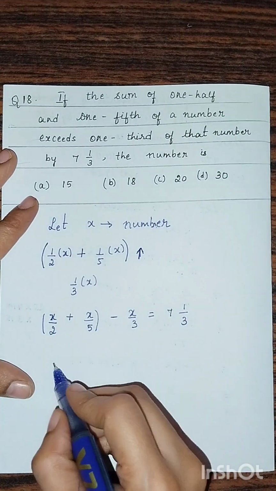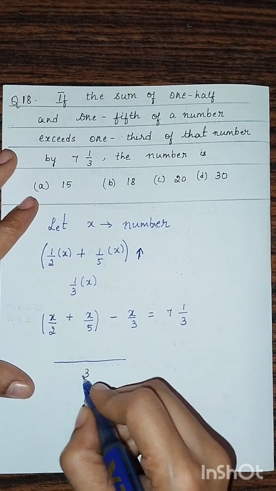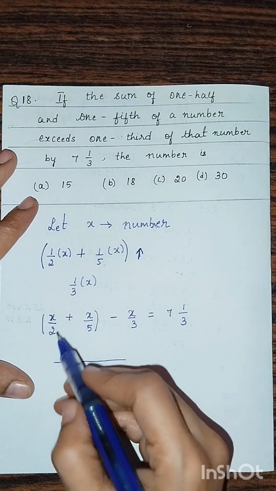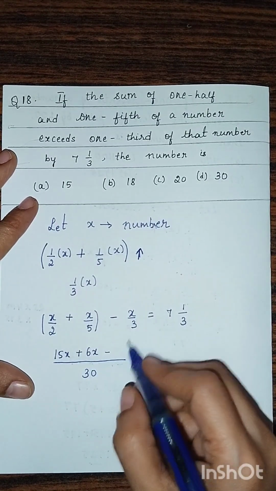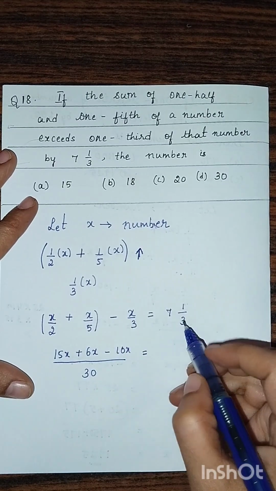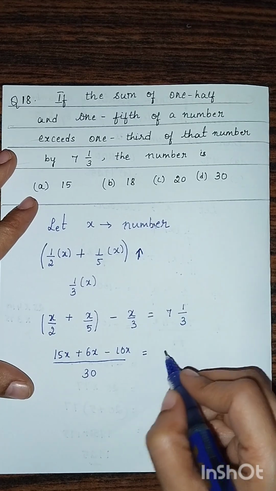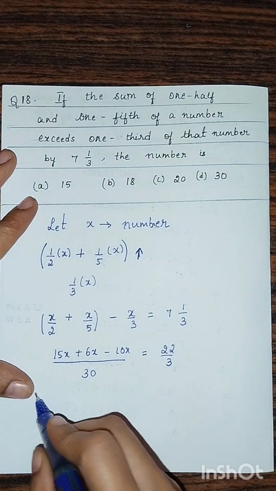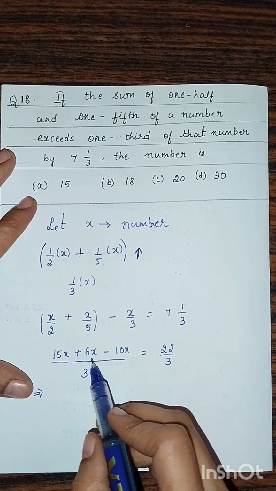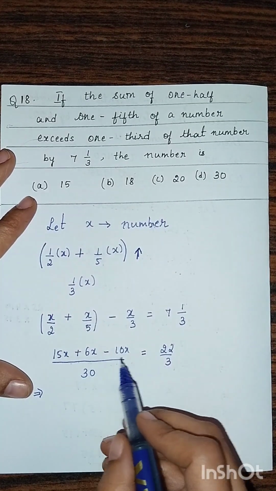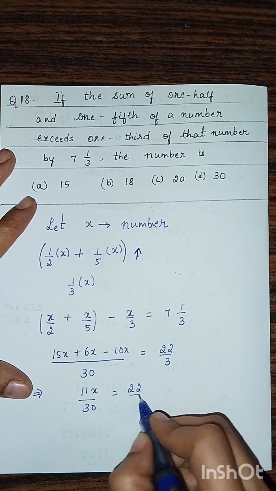So all these are like terms. We will take the LCM. So LCM of 2, 5 and 3 is 30. So here you will get 15x plus 6x minus 10x is equal to, so here 7 times 3 21, 21 plus 1 is 22 by 3. So now this implies 15x plus 6x is 21, 21x minus 10x is 11x by 30 is equal to 22 divided by 3.